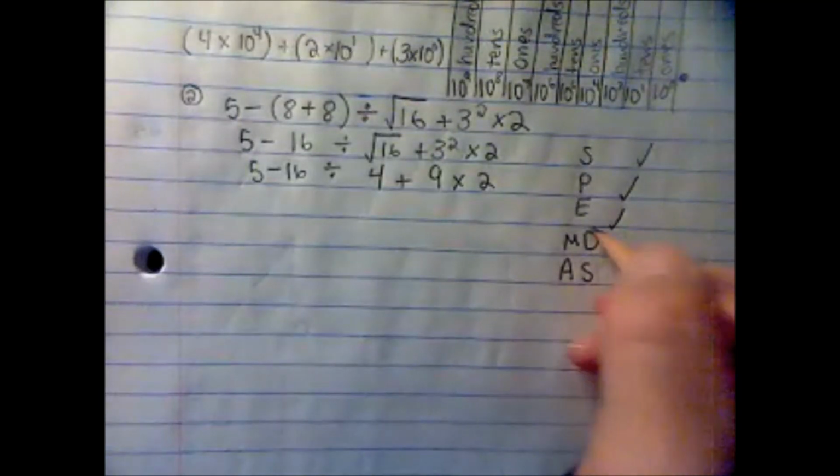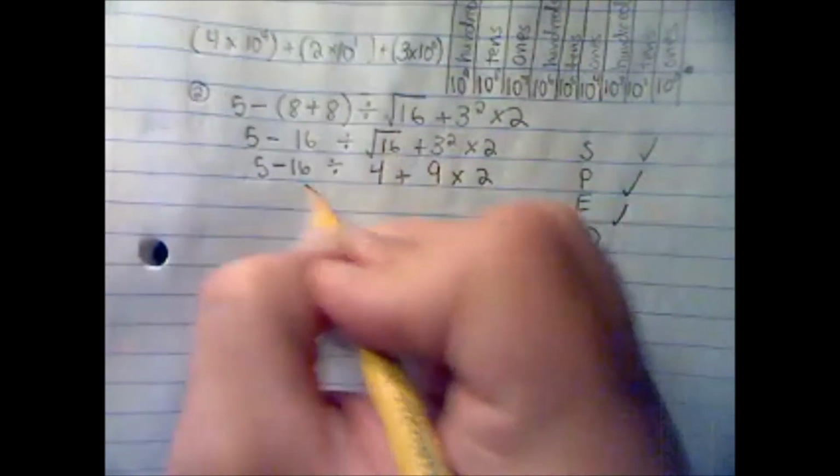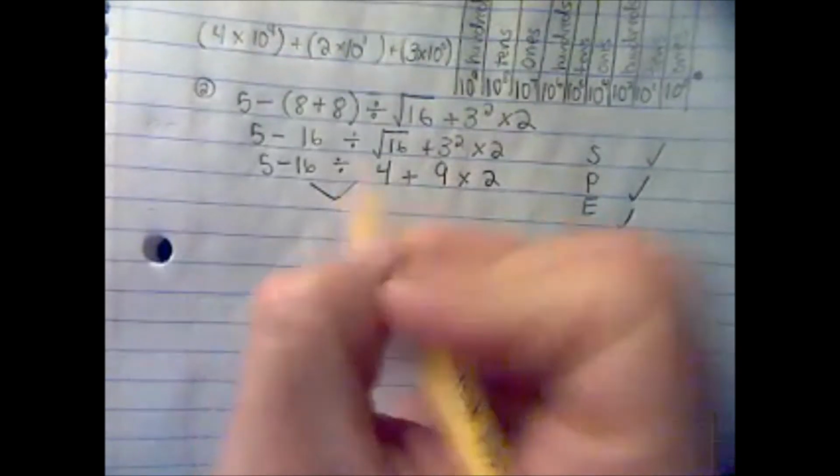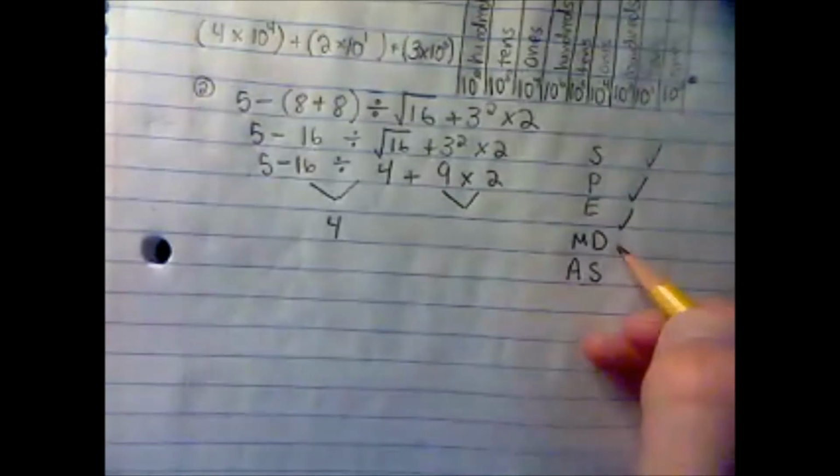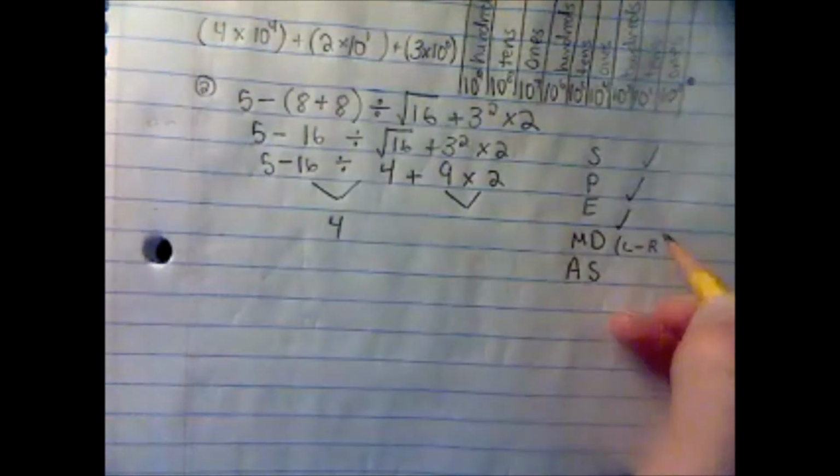Okay? So we're done with exponents. The next one is multiply and divide. 16 divided by 4. That'll work. What's 16 divided by 4? Well, that'll be 4. And we're going to multiply. And when you're multiplying and dividing, you should know that it's from left to right.